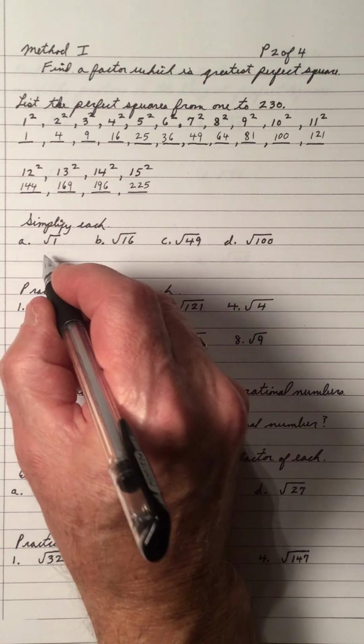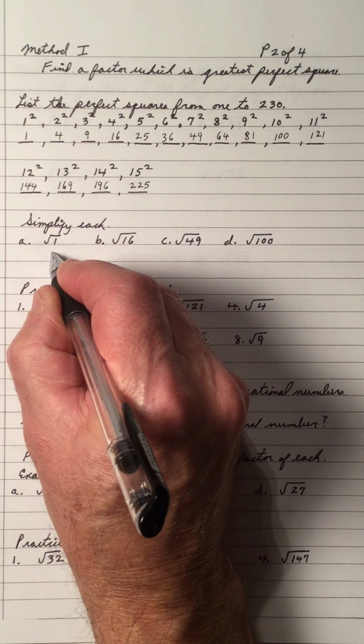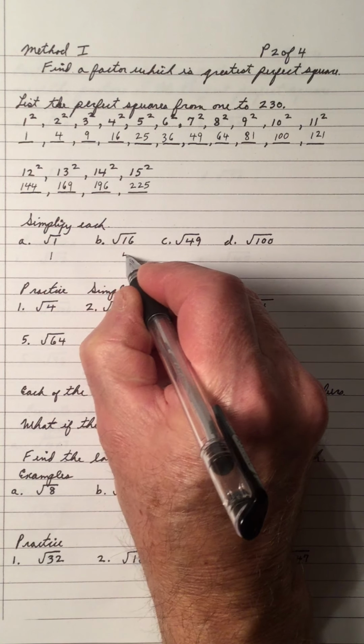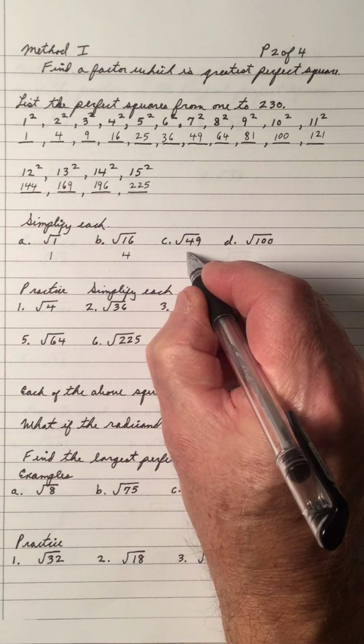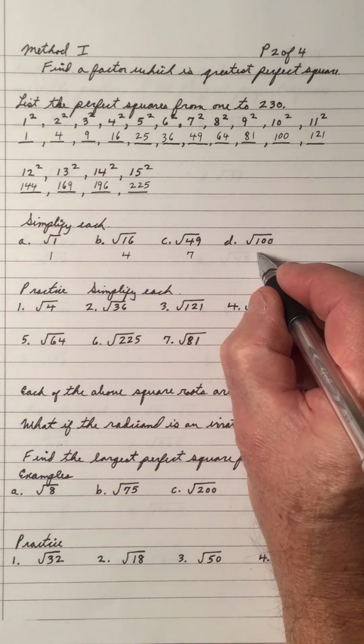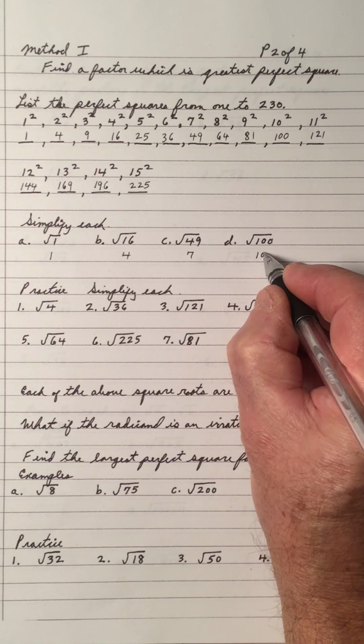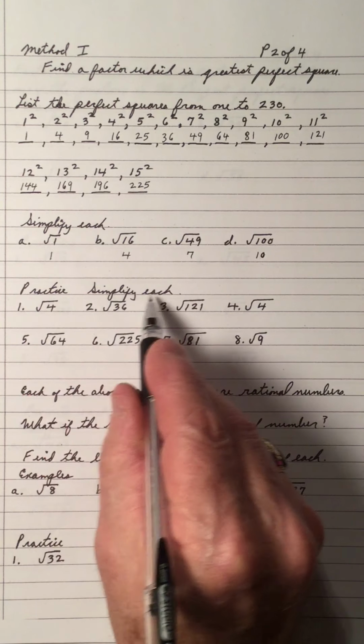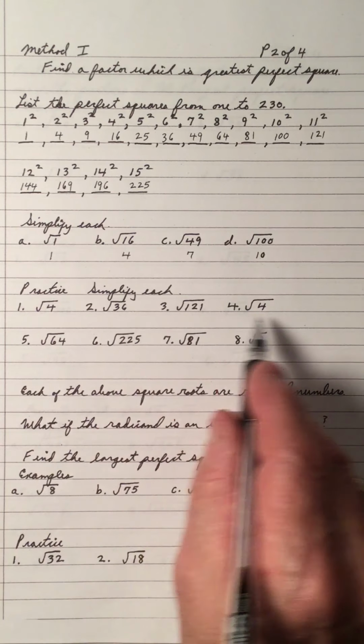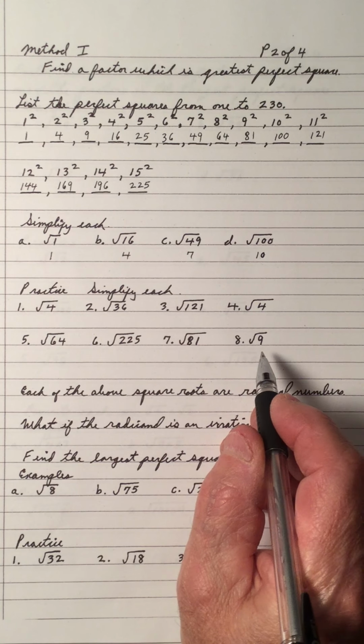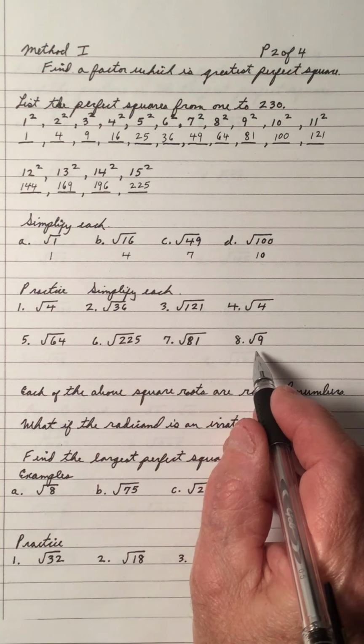Simplify each. Square root of 1 is 1. Square root of 16, 4. Square root of 49, 7. Square root of 100 is 10. Practice. Simplify each. Pause and see if you get them right. Pause the video, work out the answers, and play it back.